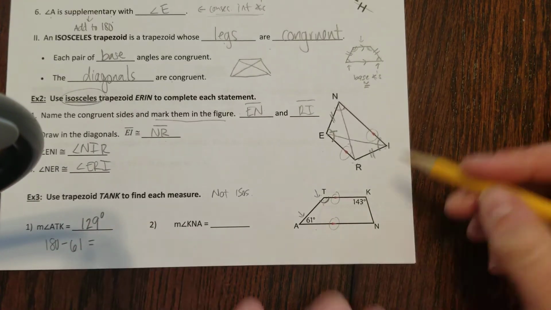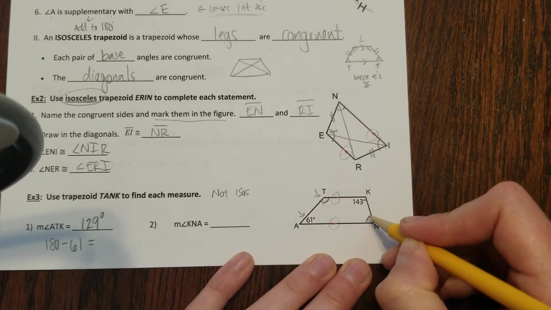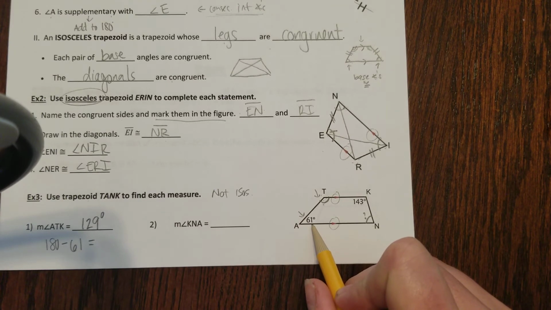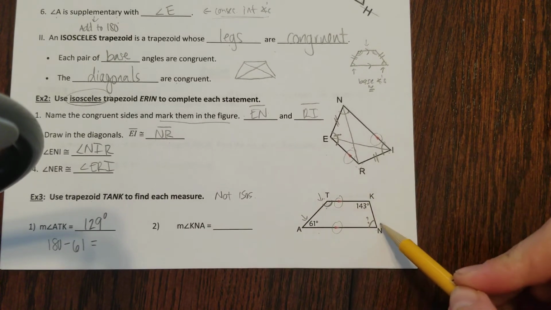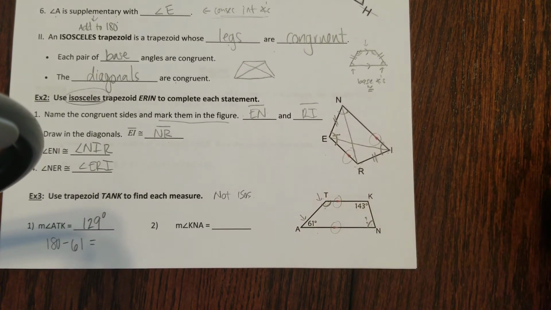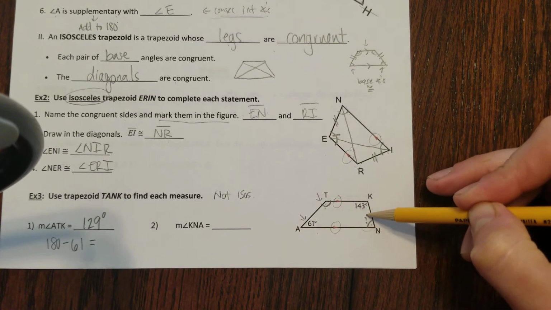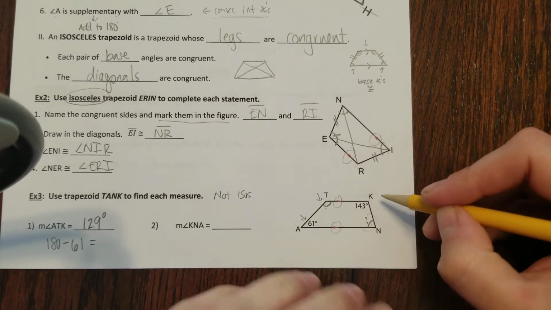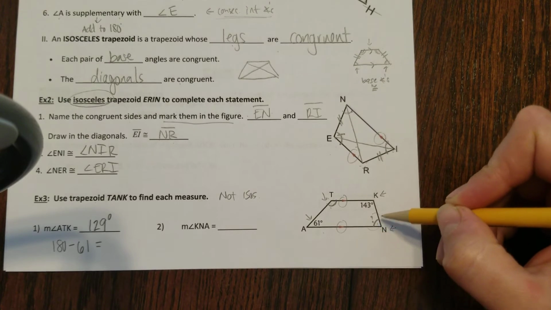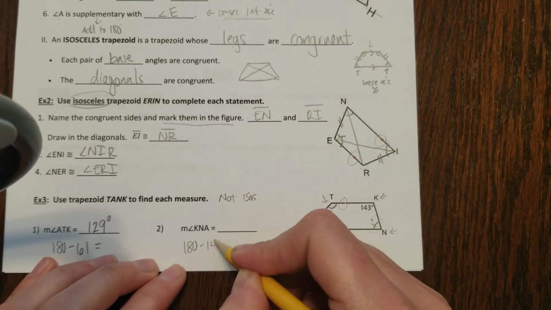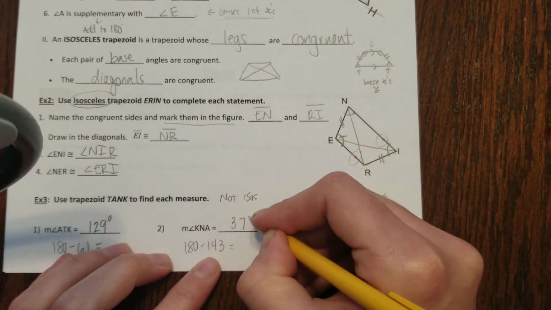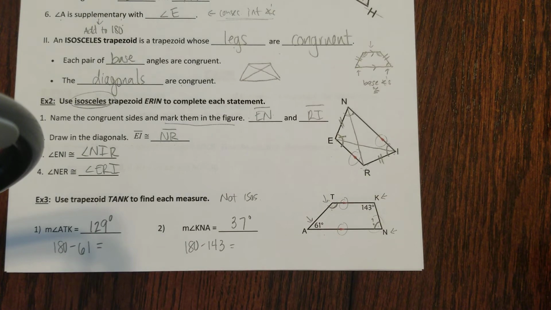All right, so let's look at KNA. So we want to know this angle right here. Now, is angle N equal to 61? Maybe, but we don't have enough information because we don't know this is isosceles again, so we can't say that those are congruent. Also, they don't quite look congruent either. So how do we find angle N? Well, we're going to do it in the same way. These 2 angles, angle K and angle N, those again are consecutive interior angles, so they will be supplementary. So we're going to do 180 minus 143 to get that number. So that would be 37 degrees. Awesome. All right, moving on.